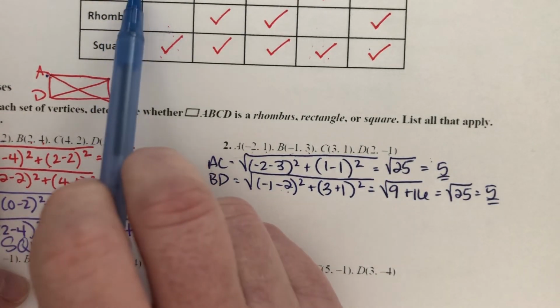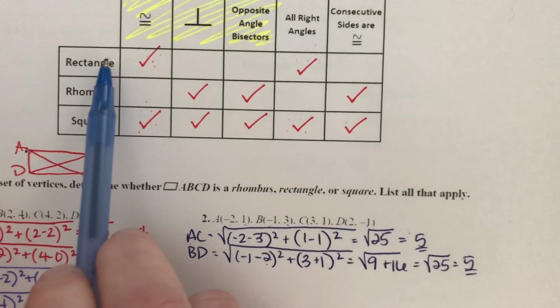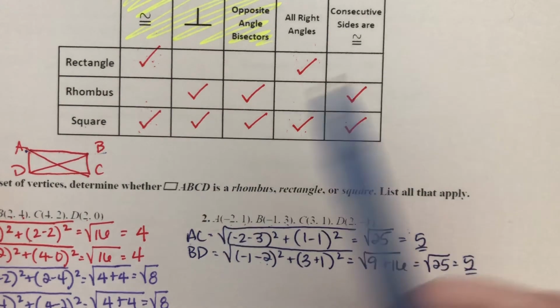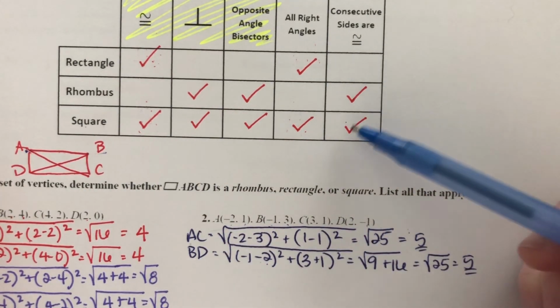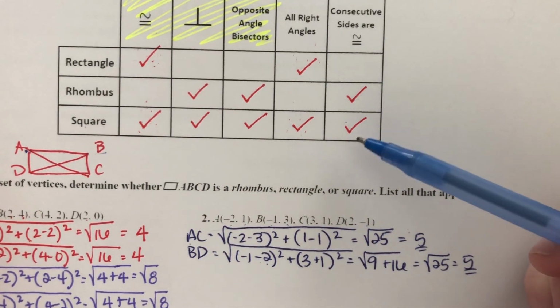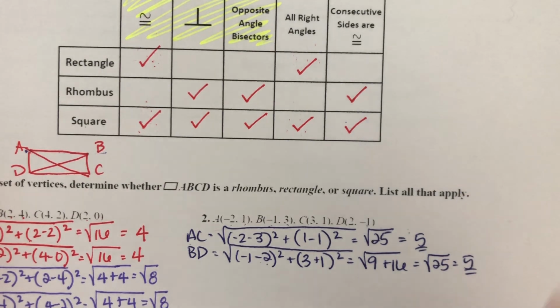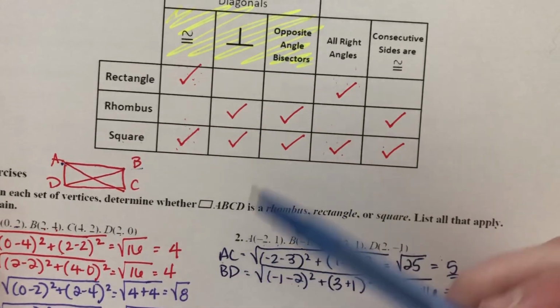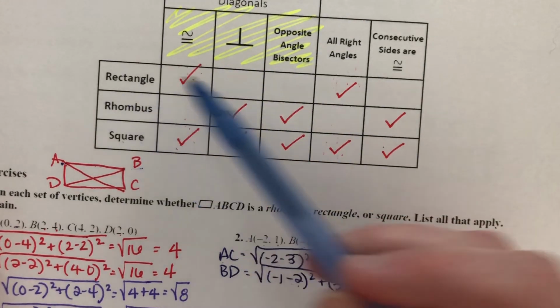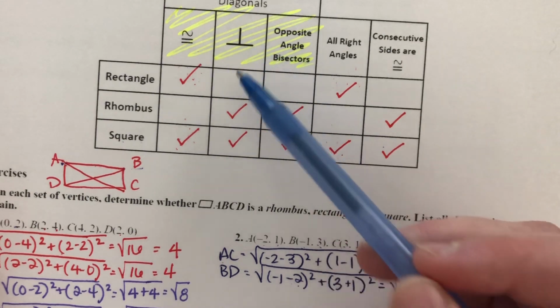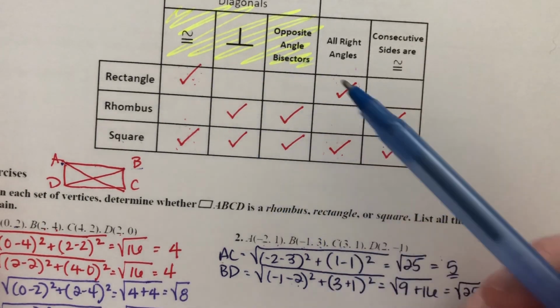So again, I'm looking at either a rectangle or a square because they both have this box checked off, right? So then I want to see, are the consecutive sides congruent? If they are, then I know it's a square. If they are not, then I know it's a rectangle. I could have gone with another box too. I could have used slope formula to figure out if one side of my shape is perpendicular to the consecutive side. I could have done that.